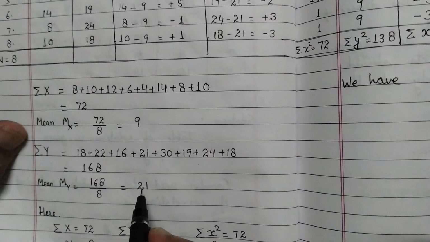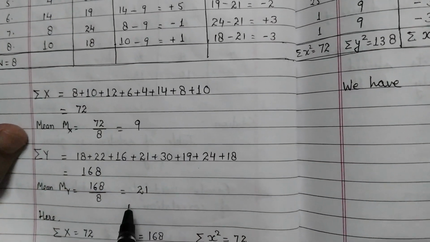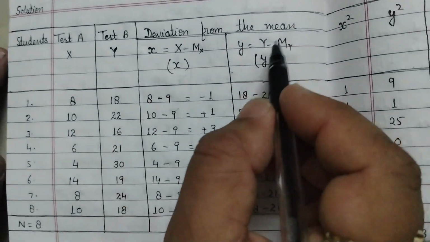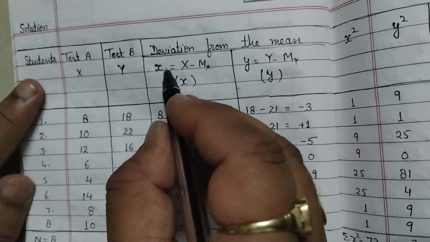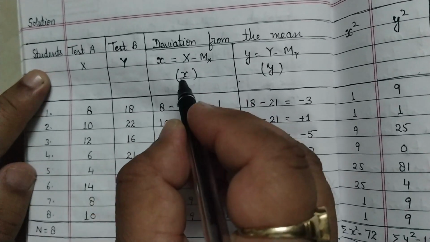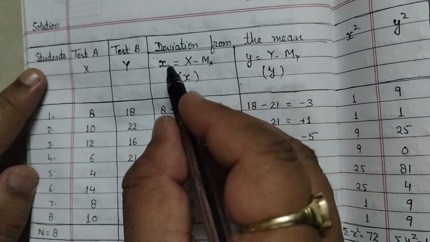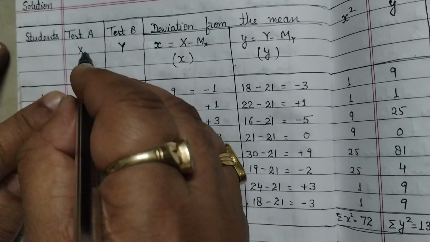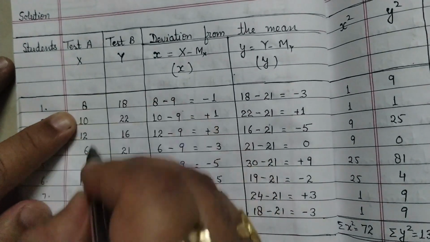So in this way I have calculated mx and my. Now I will prepare these two columns. How are the columns prepared? Deviation from the mean. First we calculate small x. Now small x value is x minus mx. Capital X values are as it is, as given.